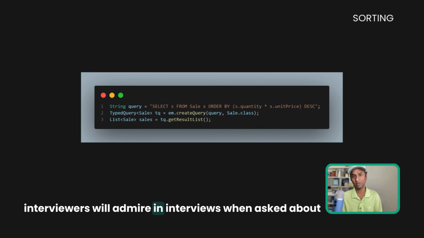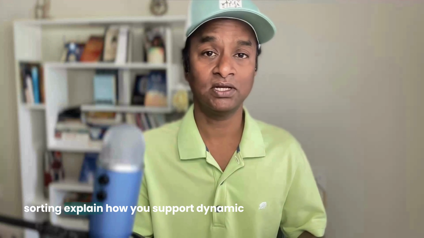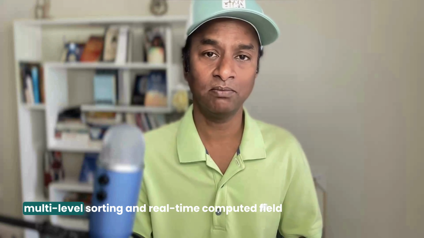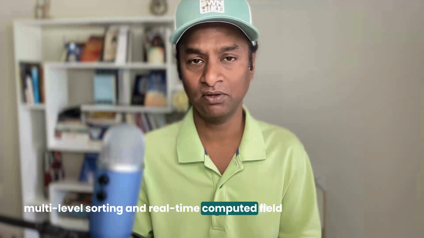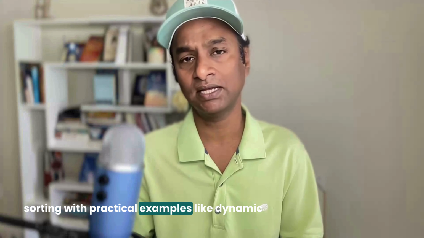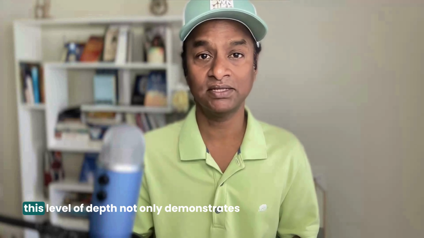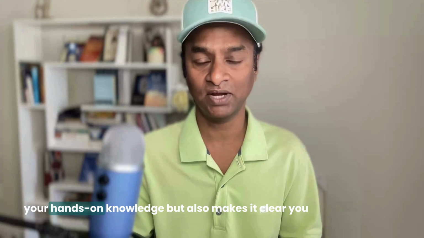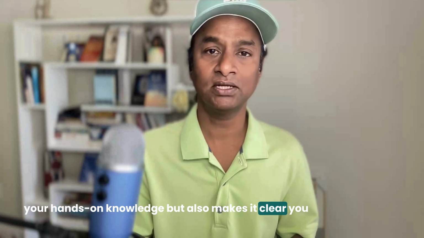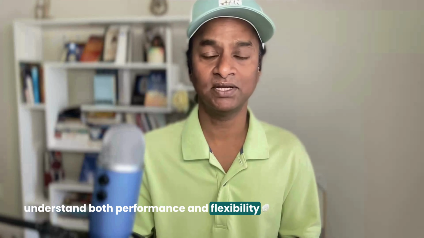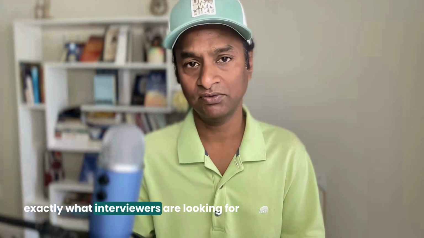your interviewers will admire. In interviews, when asked about sorting, explain how you support dynamic multi-level sorting and real-time computed field sorting with practical examples like dynamic order by and inline expressions. This level of depth not only demonstrates your hands-on knowledge, but also makes it clear you understand both performance and flexibility, exactly what interviewers are looking for.